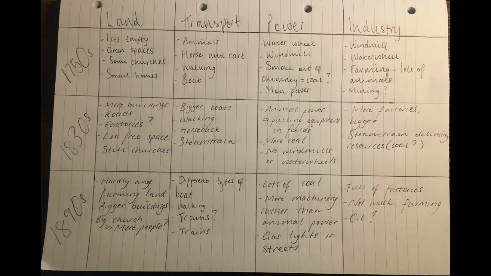So this is what I managed to come up with. I want you to focus largely on the 1830s and 1850s rows. So in the 1830s, we saw a lot more buildings, some roads, some more factories being introduced. We saw a lot more chimneys being placed throughout the town. A lot less free space, but there are still churches. And I think this emphasises to us how important religion is at this time, because they're changing everything, but the churches are managing to stay put.